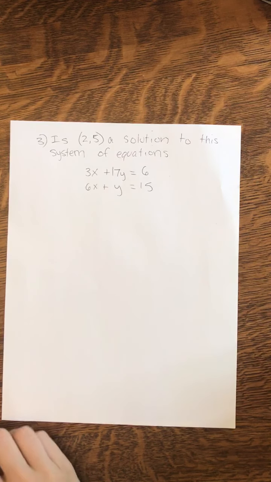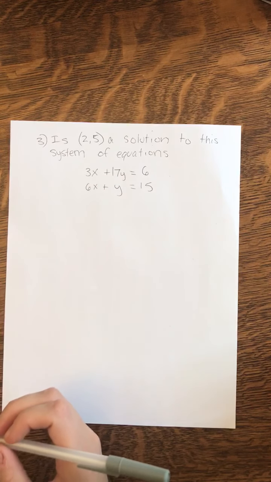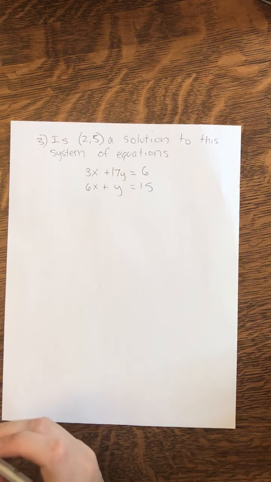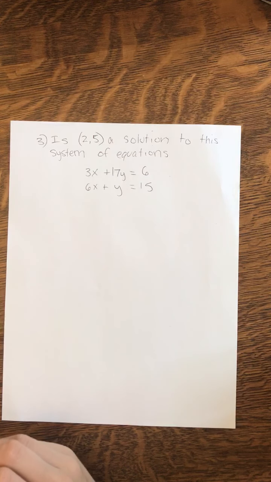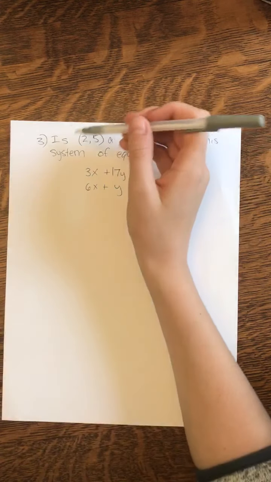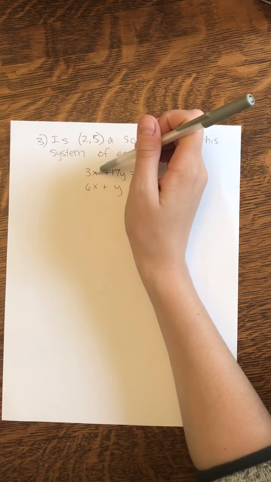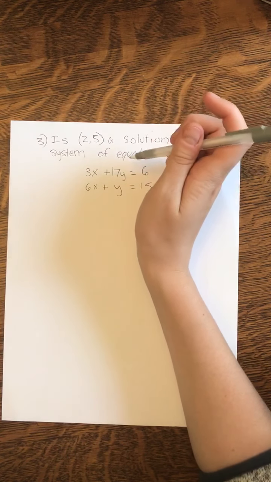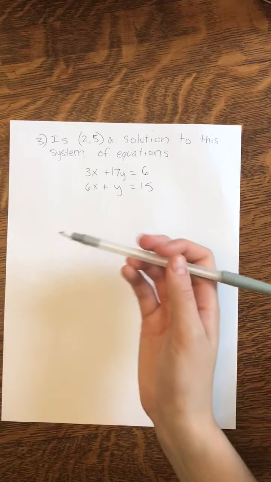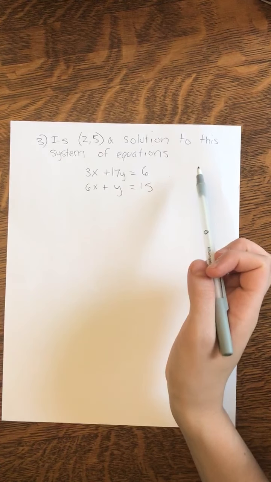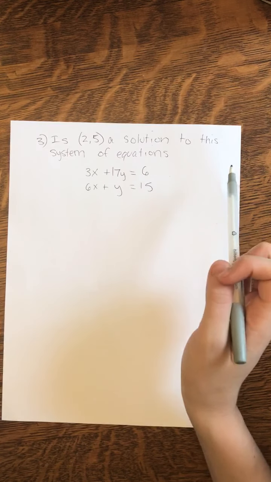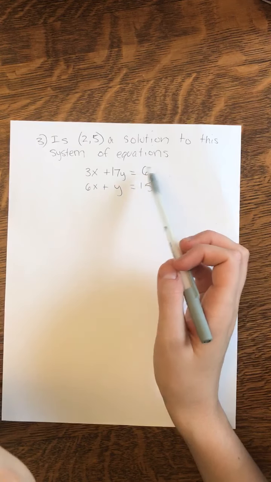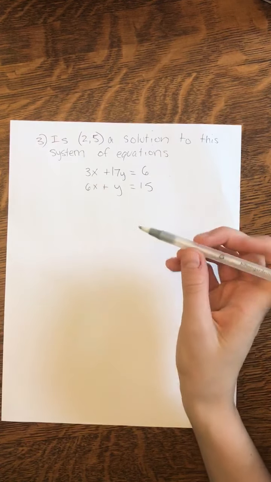In question 3, we are trying to find if this coordinate point 2, 5 is a solution to this system of equations. So if you see a problem like this, all you have to do is plug in the x value for x and the y value for y, and you can find out if the equation is equal. And if one side of the equation is not equal to the other side, then it is not a solution. But if both equations are balanced, then it is a solution. So let me show you.